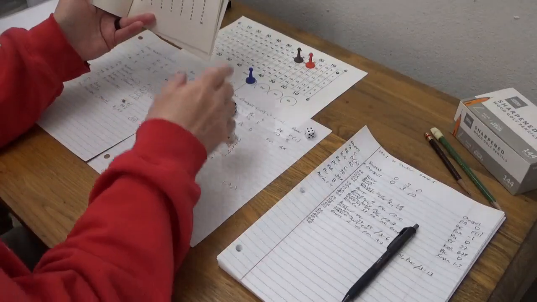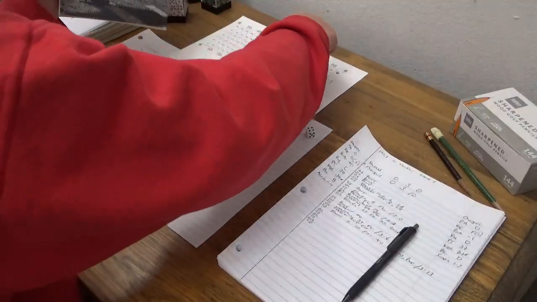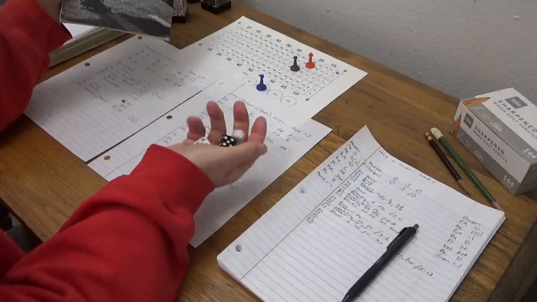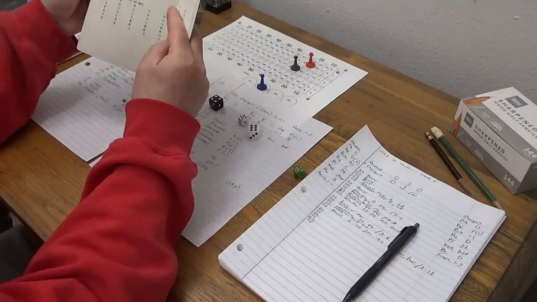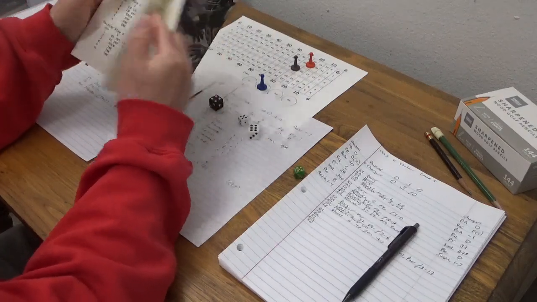Run versus base. 45 Raiders rumble. 45 is going to be a run for 4. 2nd and 6. It's going to be pass versus pass. 46 is complete. Double check. Pass versus pass. Yep, complete.